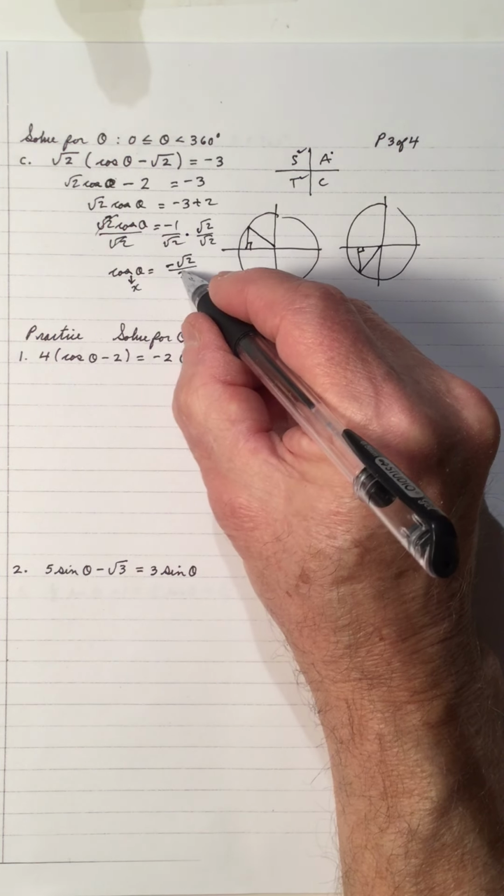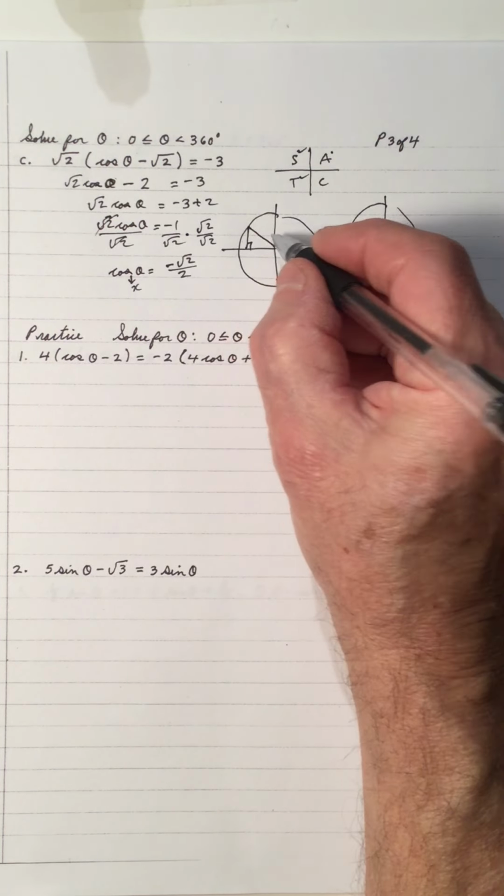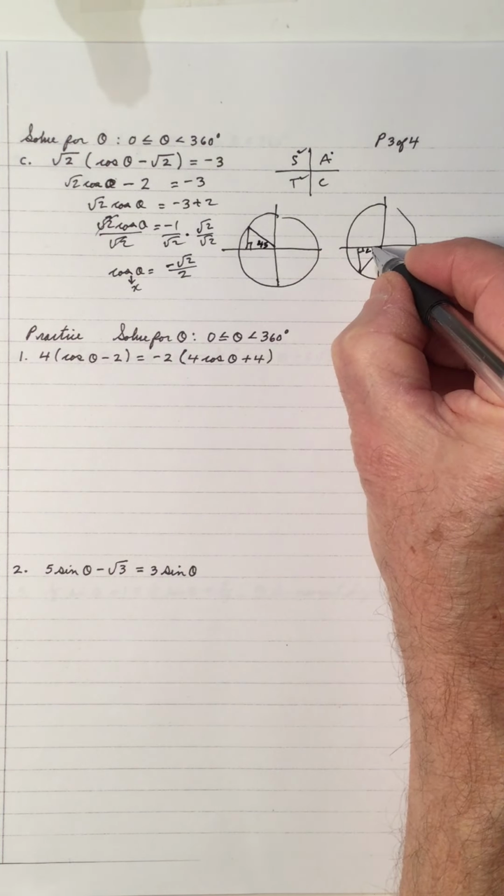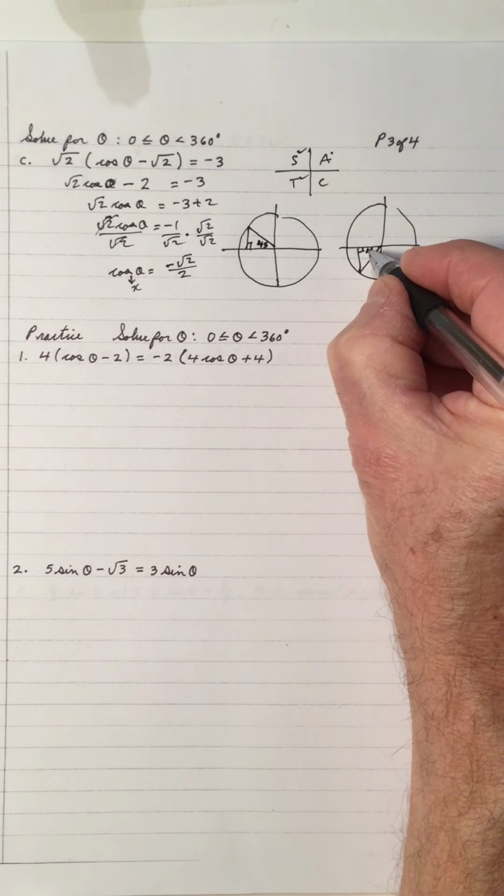Okay, and we have root 2 over 2 for cos, so that's automatic 45 reference angle. Reference angle between terminal arm and the x-axis. So theta here is, theta is this rotation. So theta is 180 minus the reference angle. So it's 180 minus 45, which is 135 degrees.